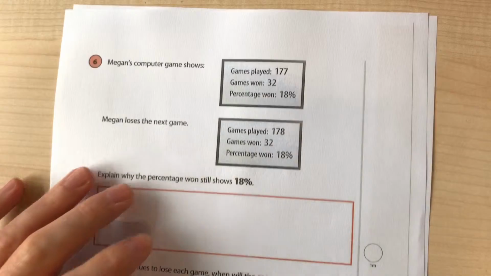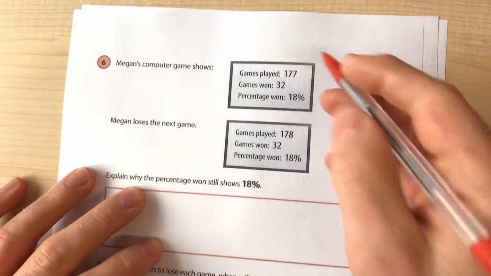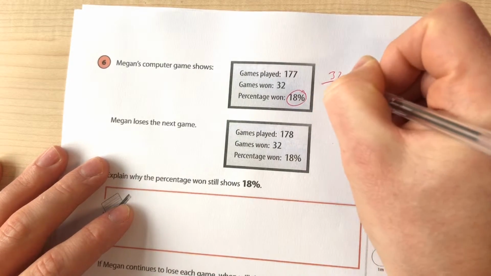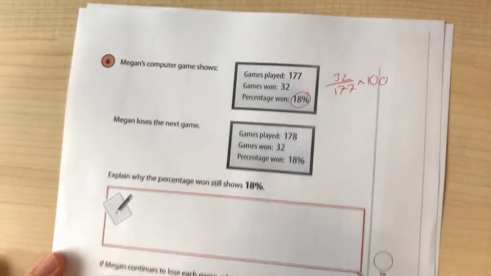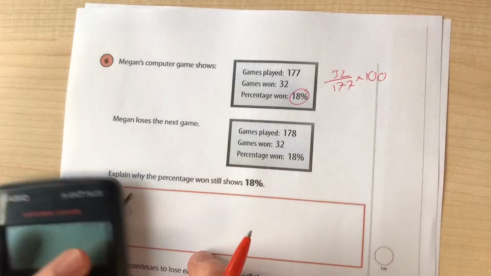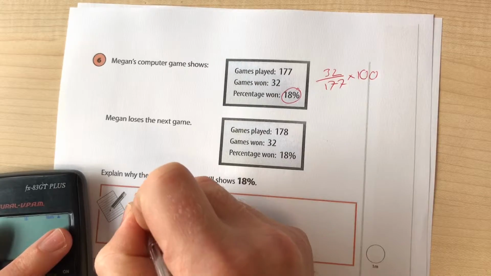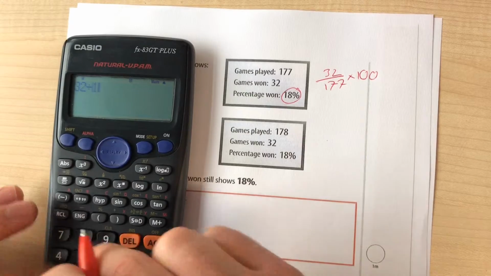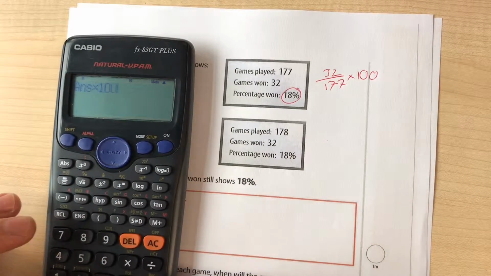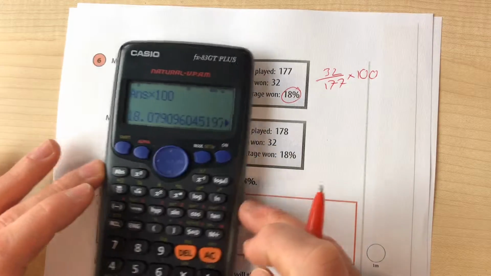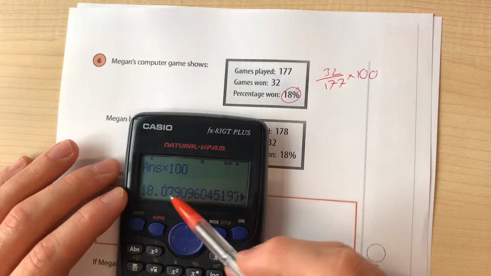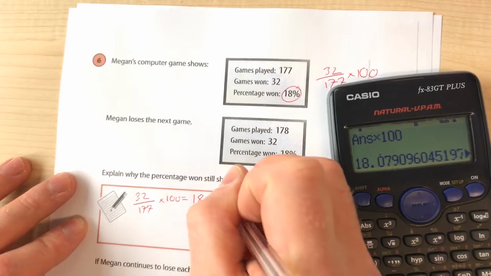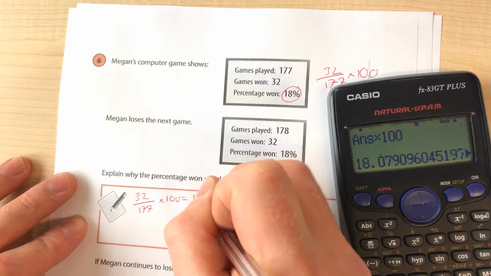Okay, for this question, we're just going to have a look at how they calculated the 18%. Well, to find the 18%, it would have been the games won, 32, divided by 177 times 100. So if I type that in my calculator, and I'll also rewrite it down here, 32 divided by 177, then times 100, gives me the answer of 18.07, which rounds to 18%.